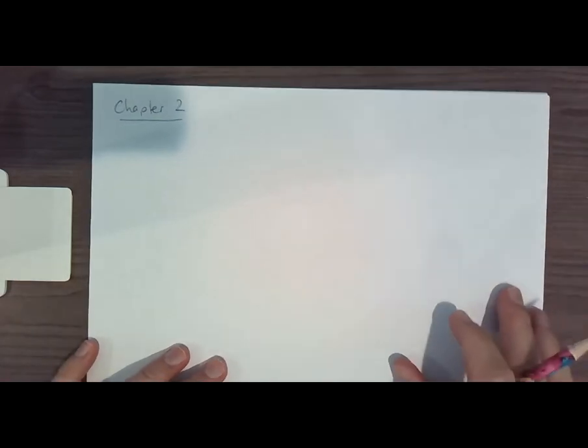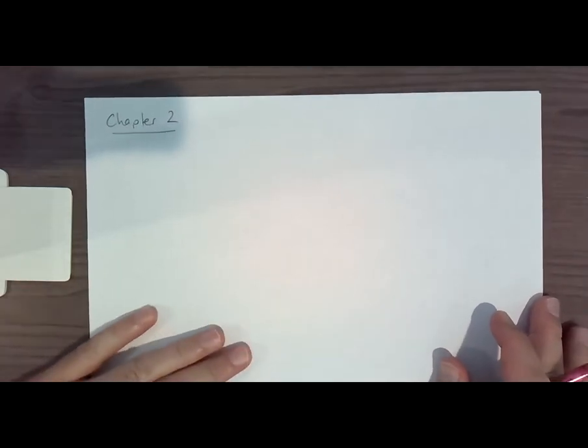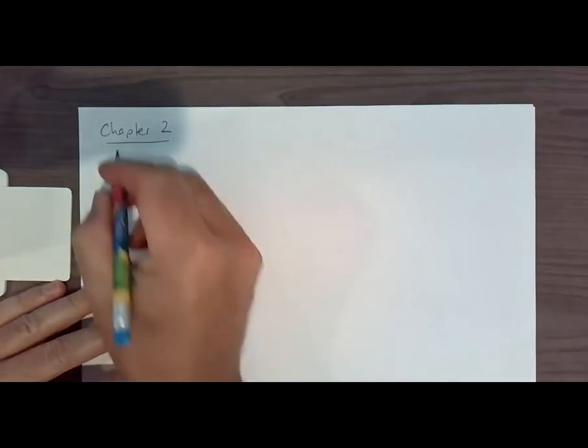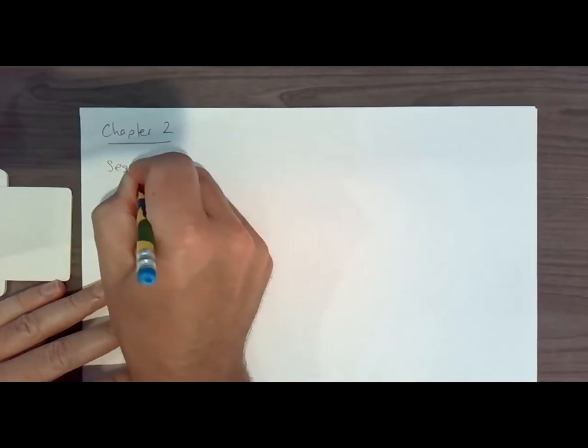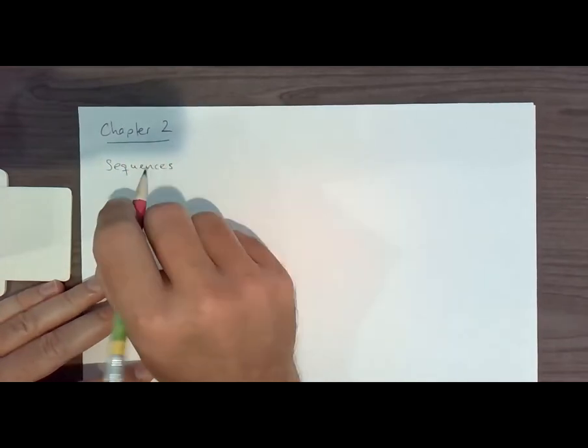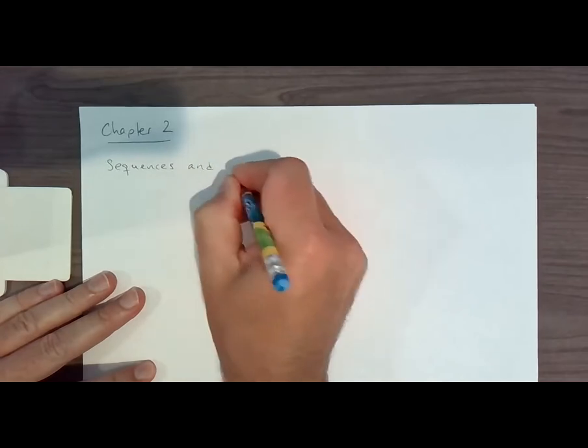That being said, I'm going to be giving a few proofs throughout. We need to do proofs too. So we'll see how it goes. What we're going to be talking about will be sequences. There'll be sequences and series.